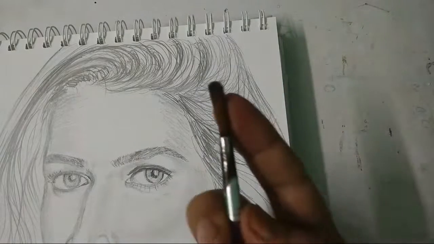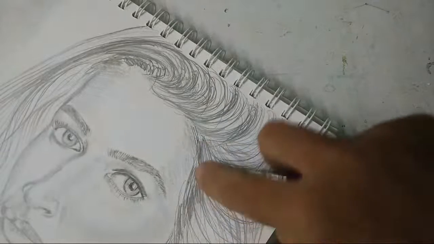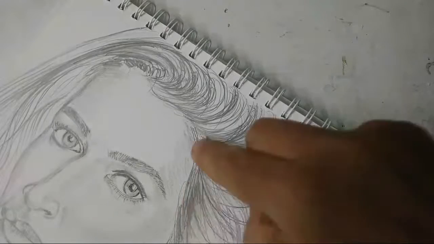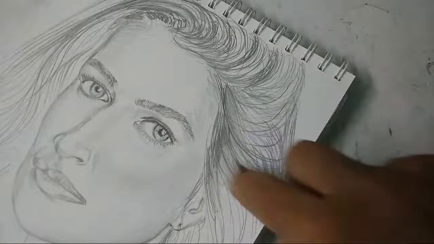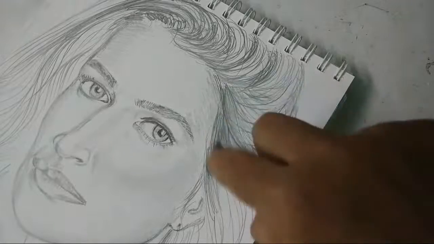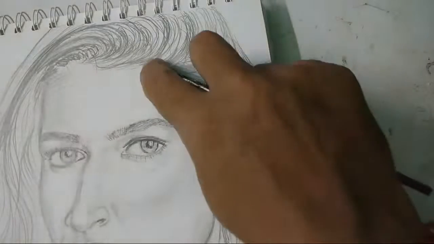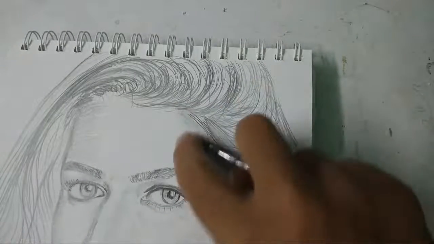Now I can put a finger below the brush and move this. So the brush will help in mixing the pencil strokes. They will become soft.